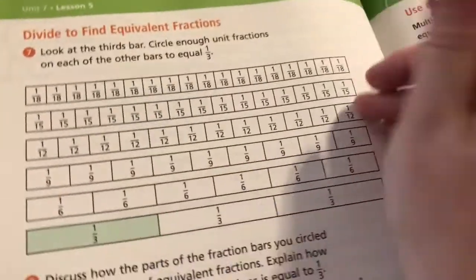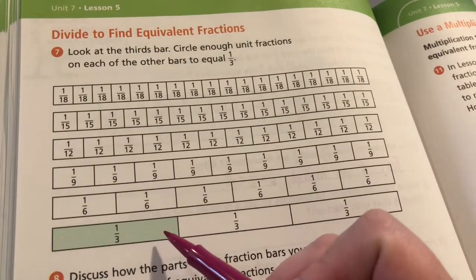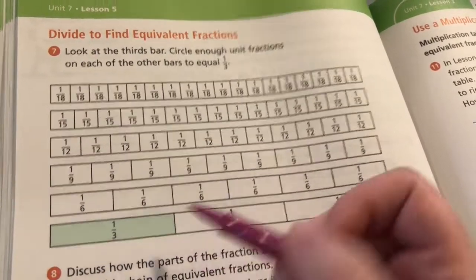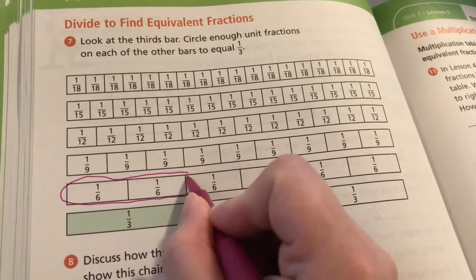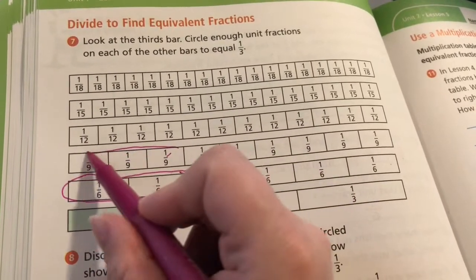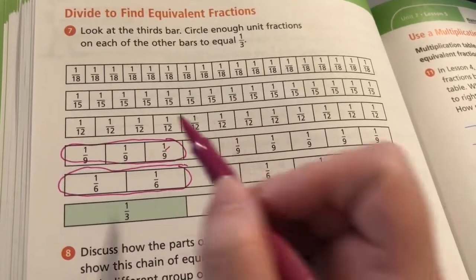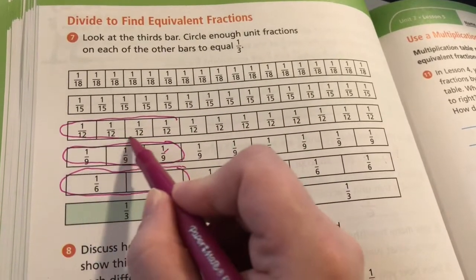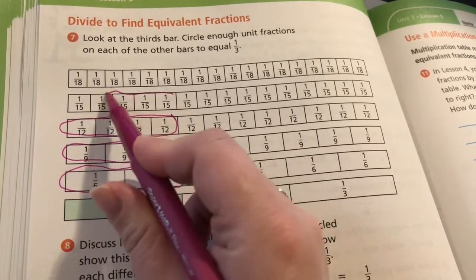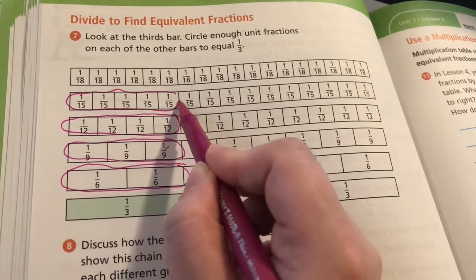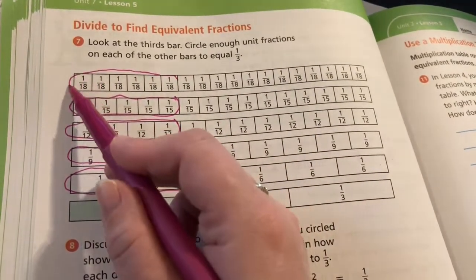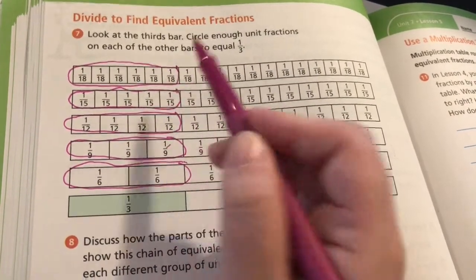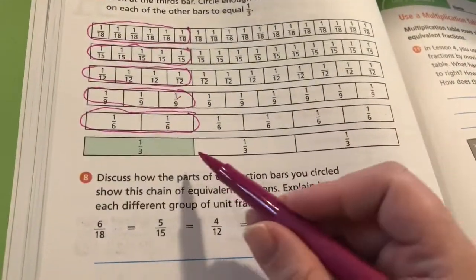Okay, page 312, here we go. Look at the thirds bar. Circle enough unit fractions on each of the other bars to equal 1/3. So it looks like 2/6, 3/9, 4/12, 5/15, and 6/18 are all equivalent to 1/3.